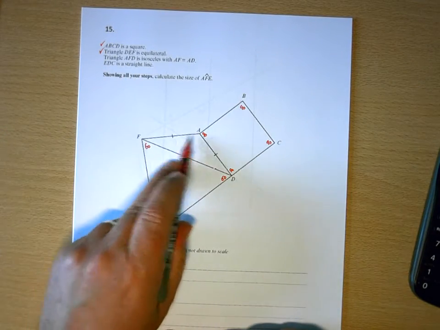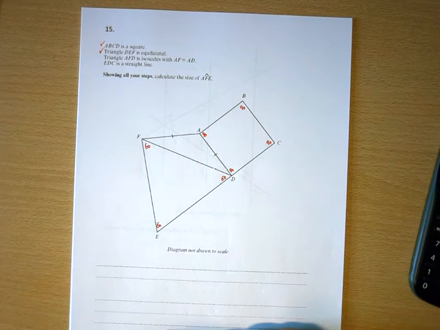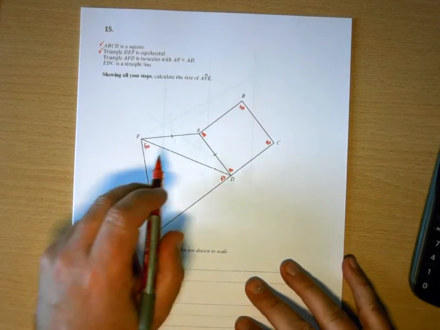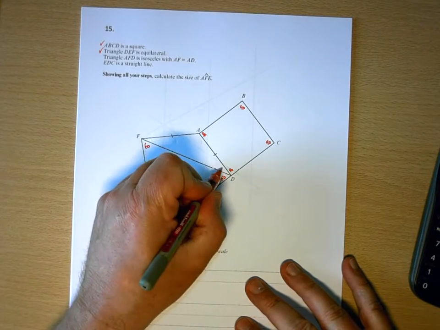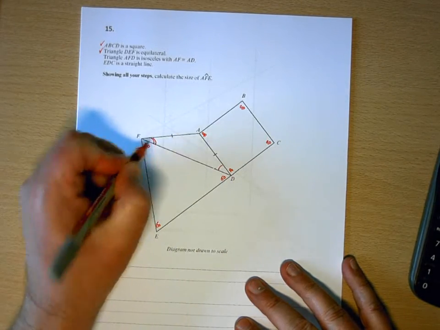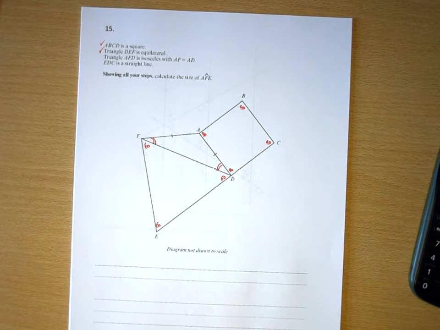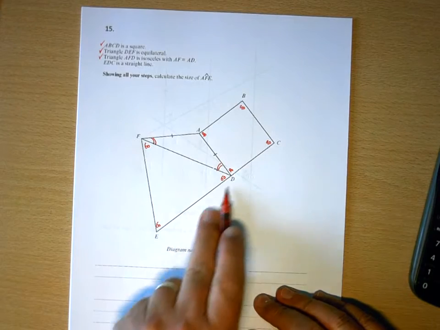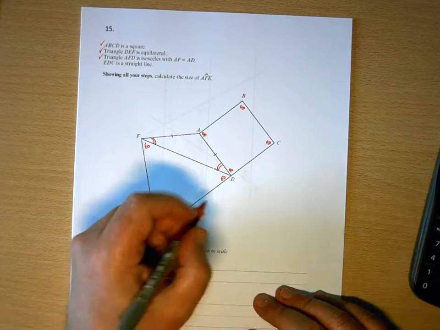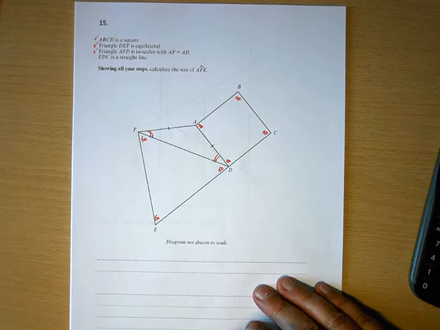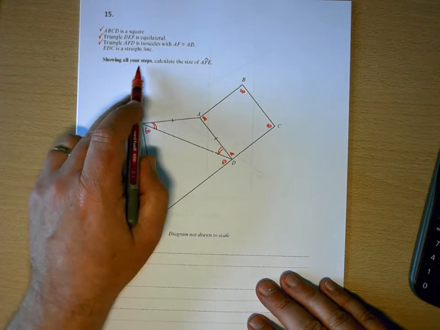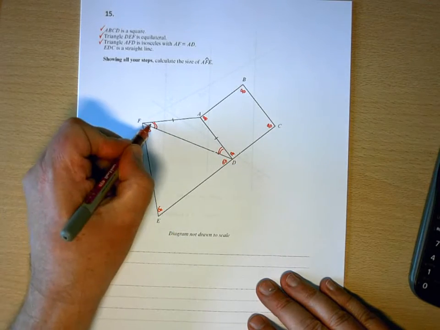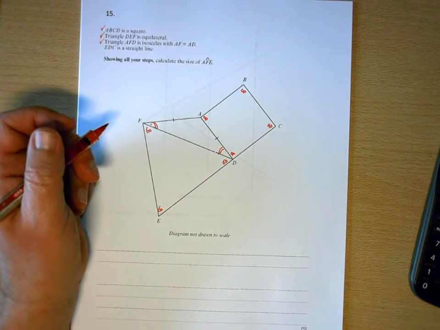Triangle AFD is isosceles, with AF equal to AD. What do I know about isosceles triangles? Two equal sides with the angles at the end of the equal sides the same. EDC is a straight line. What do I know about straight lines? They all add up to 180. Showing all your steps, calculate the size of angle AFE. So that one there is what I'm trying to work out.